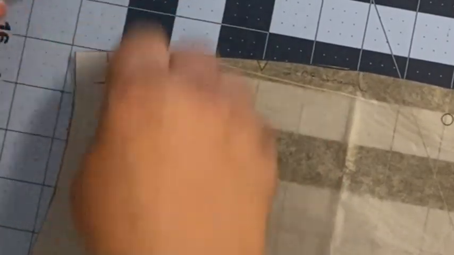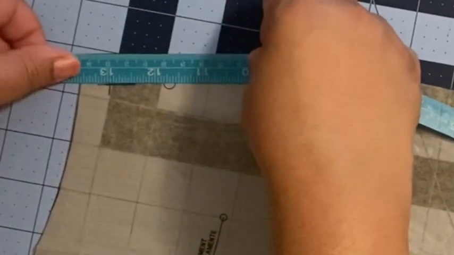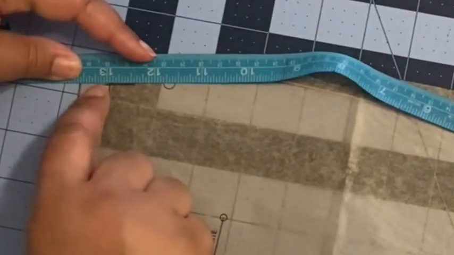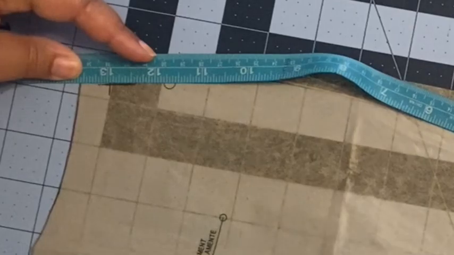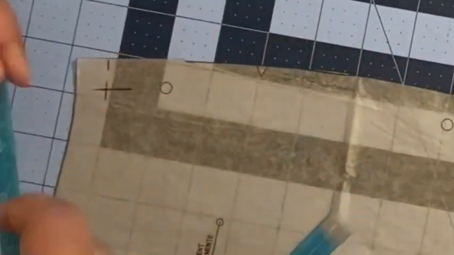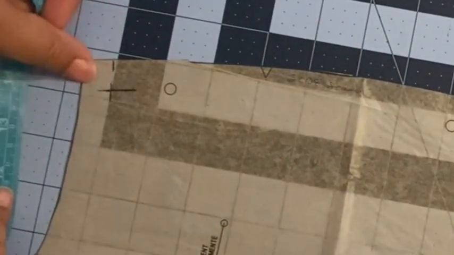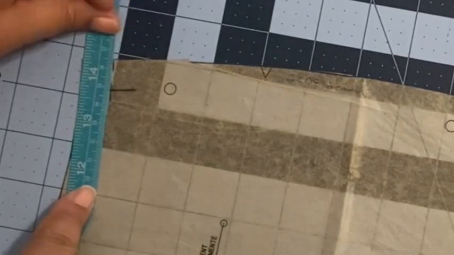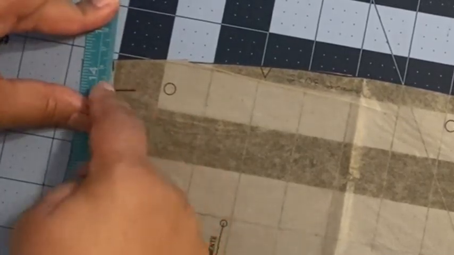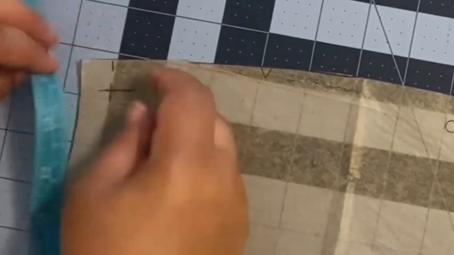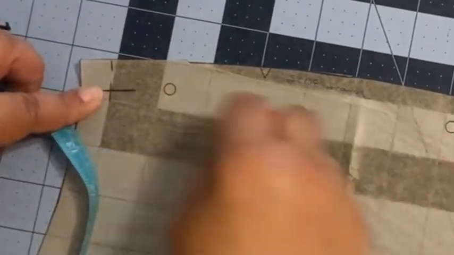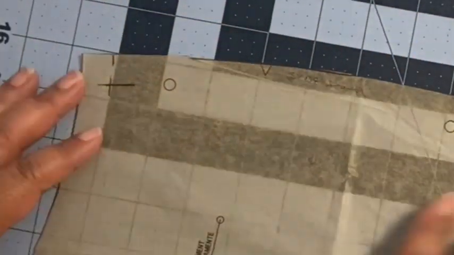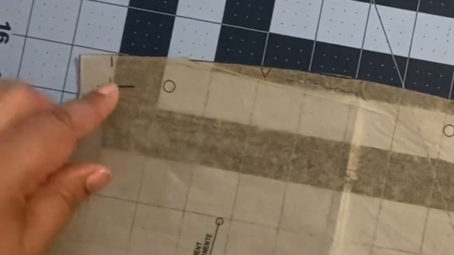So that's my crosshairs here. This is your stitch line for your side seam, and at the top, your stitch line for your waist, right? So that crosshair here is where you're going to start measuring. Now the waistband on this pattern is about 1.25 inches. So you've got that mark, right?